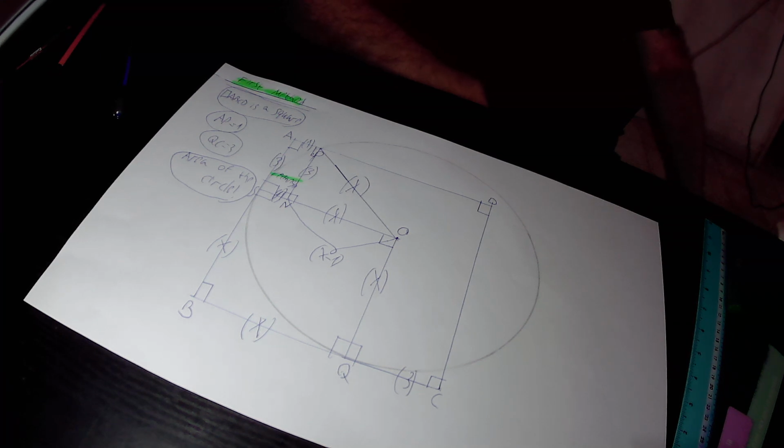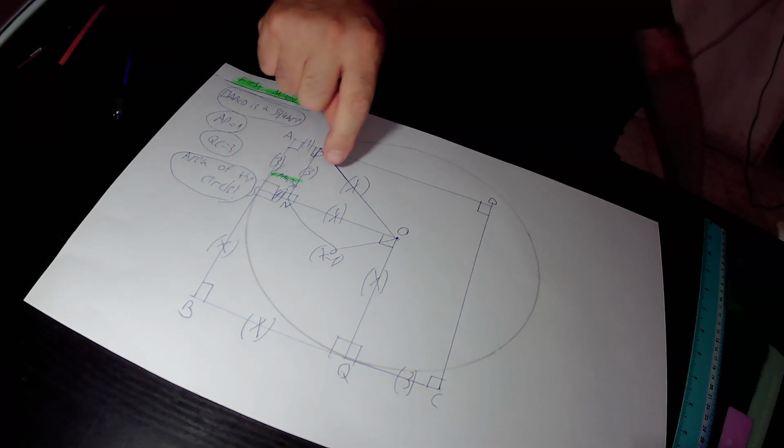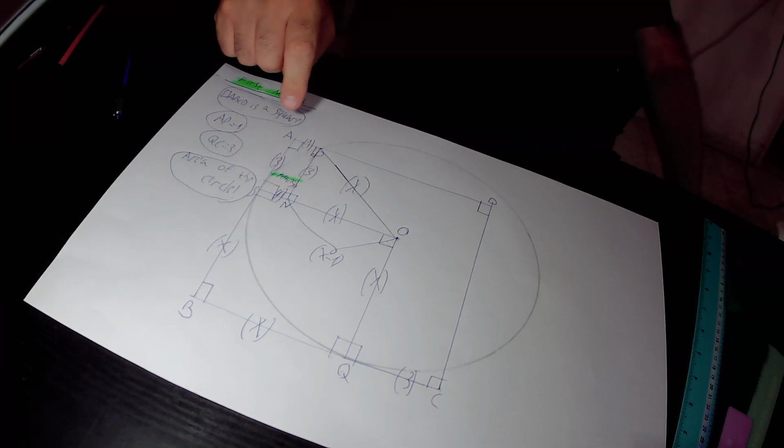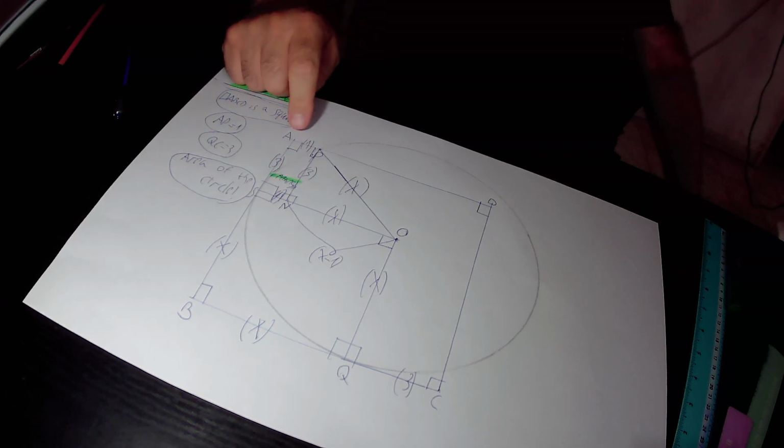So by doing this construction, we can define the small quadrilateral APNS. Inside the small quadrilateral APNS, we have 1, 2, 3 right angles. This angle equals 90 degrees because ABCD is a square.